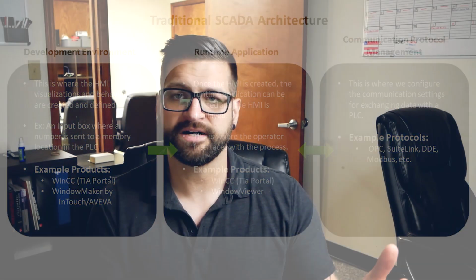So if it's an input box, you can say, hey, on click, bring up a number pad, or I accept real values or integer values, or I accept strings, I'm a text box. And so that's where you're creating your application and defining the functionality that you want your HMI, your SCADA system to have. Then you're going to deploy that.